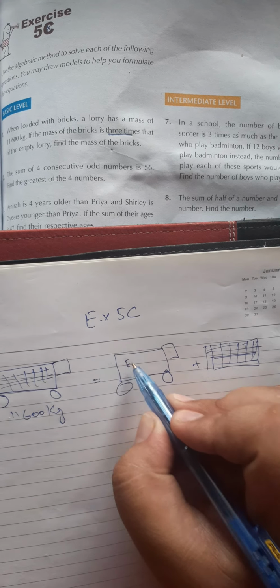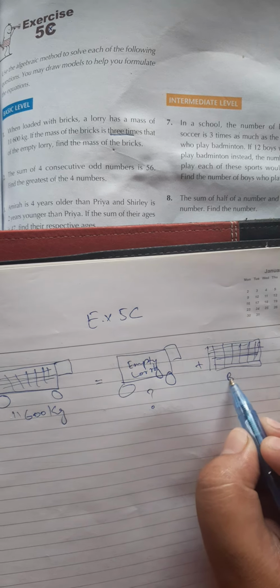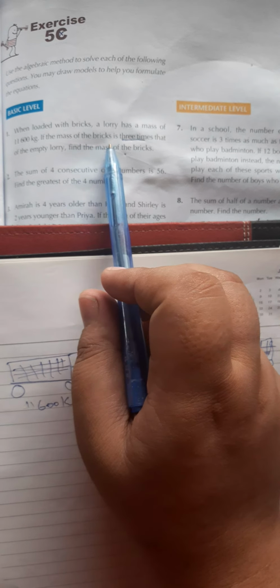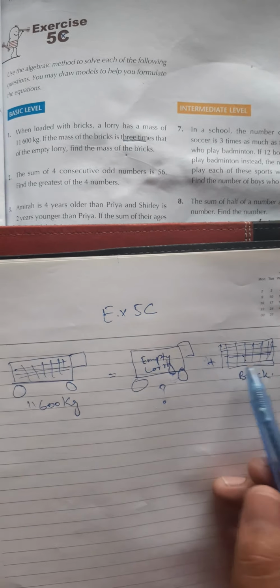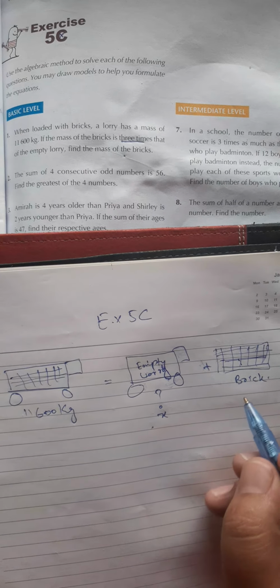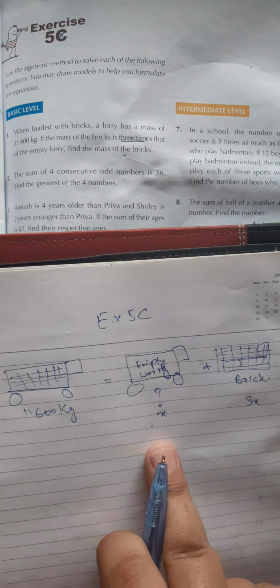This is the empty lorry and these are the bricks. What he has given us in the statement, you can see, is that the mass of the brick is 3 times. So what is the mass of bricks? If we take the empty lorry as x, then what will be the mass of the bricks? If the mass of the brick is 3 times that of the empty lorry, then bricks will be 3x. 3 times means here you have to multiply x with 3.